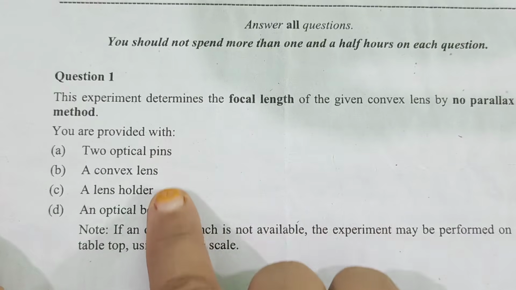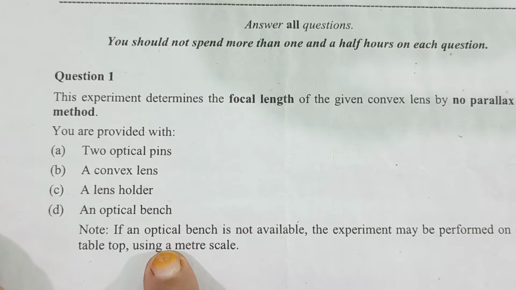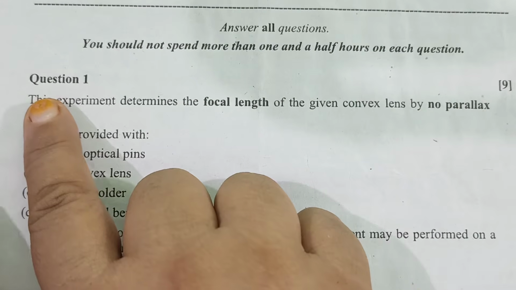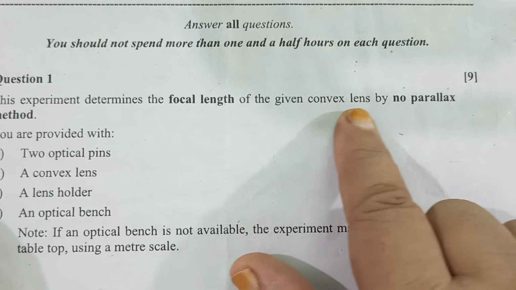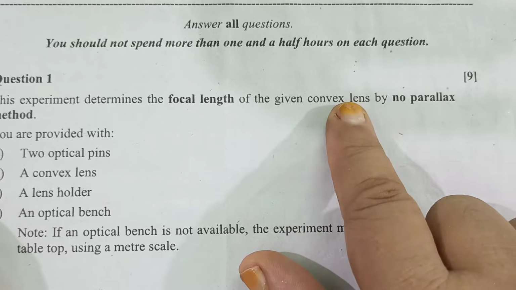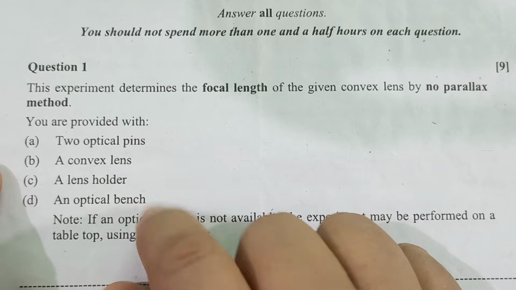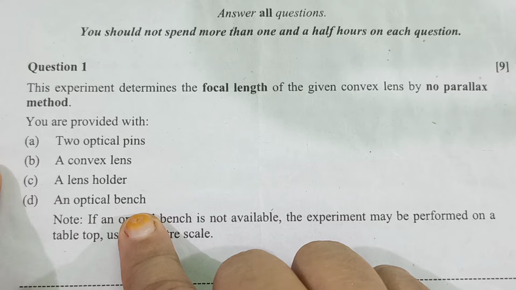Then they have given you the apparatus you have to use. The object also you are not supposed to write in your copy, but the object is to determine the focal length of the given convex lens by the no parallax method. The apparatus is 2 pins, 1 convex lens, a holder to hold the lens and a holder to hold the pins, and an optical bench.